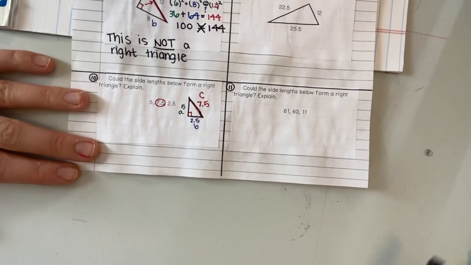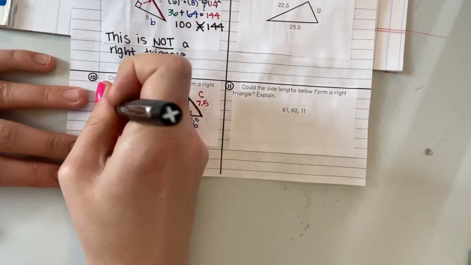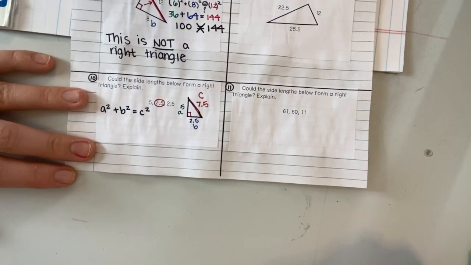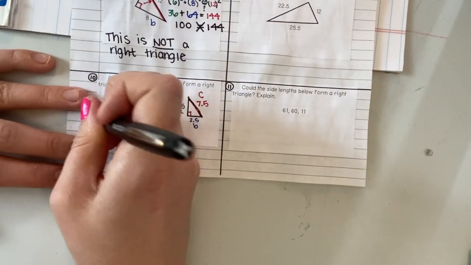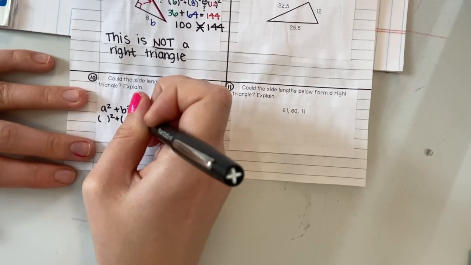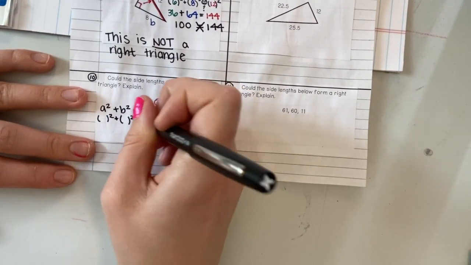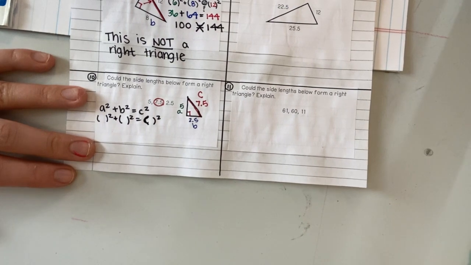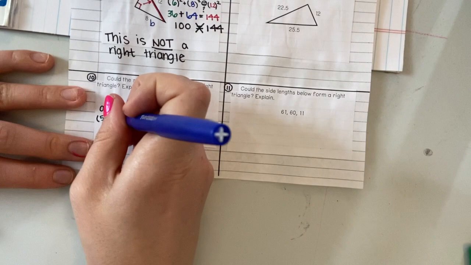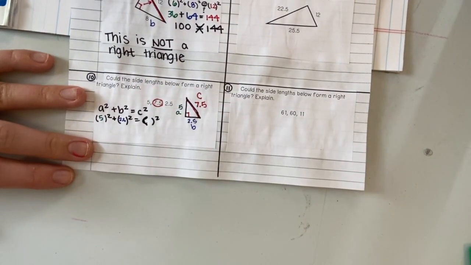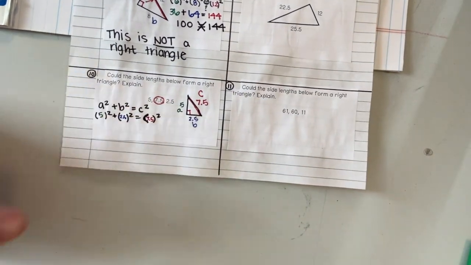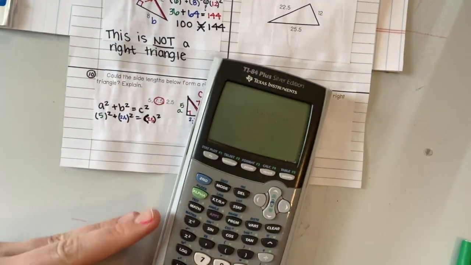I'm going to write out my equation. A squared plus B squared equals C squared. I'm going to plug into my equation. Oops. Okay, pretend that's a parenthesis. I know A is 5, B is 2.5, and C is 7.5. I'm going to plug in these numbers on my calculator.